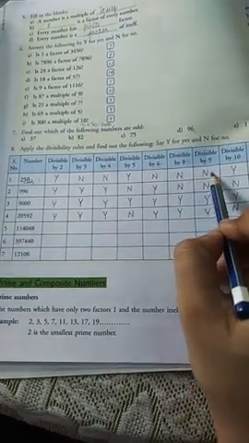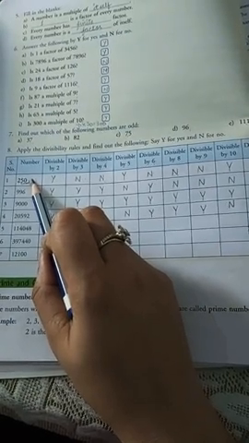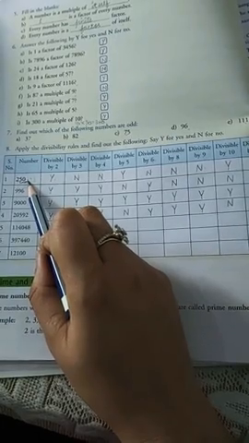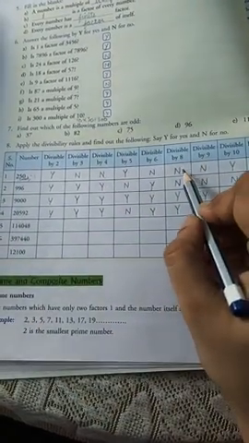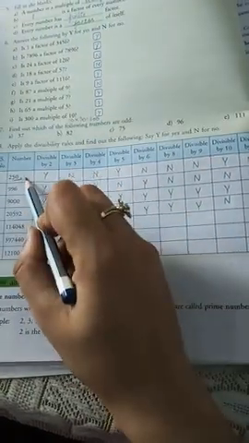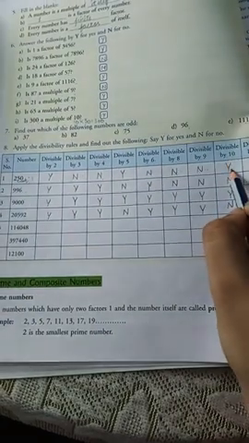Divisibility by 9, again do the sum of the digits. 2 plus 5 plus 0, 7. Is 7 divisible by 9? No. That is why 250 is also not divisible by 9. Now divisibility by 10. See, the ones digit is 0. That is why 250 is divisible by 10.